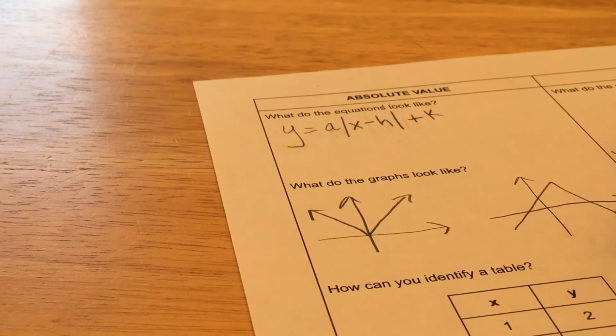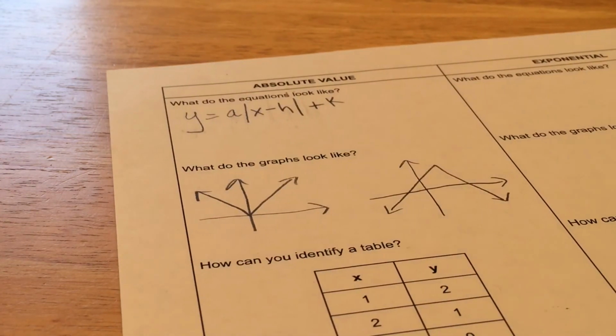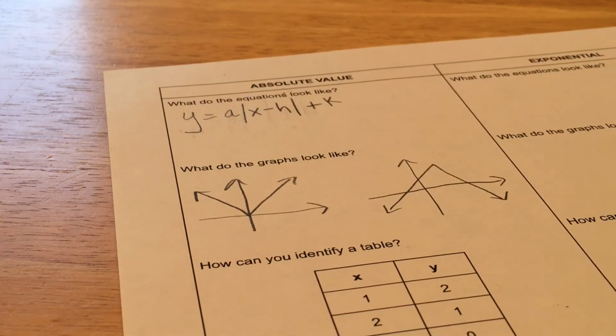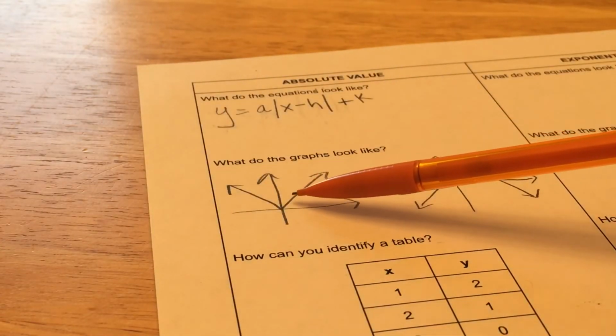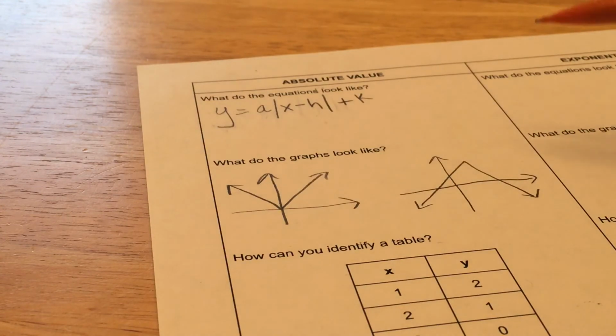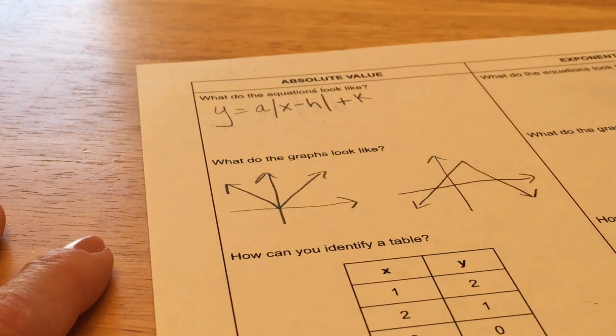But it could be a V that's flipped upside down. And that happens sometimes. So the key when you're doing the problems that we're wanting you to do right now is just to look and see, is it a right side up V or an upside down V? Parabolas are U's. Absolute value is a V.